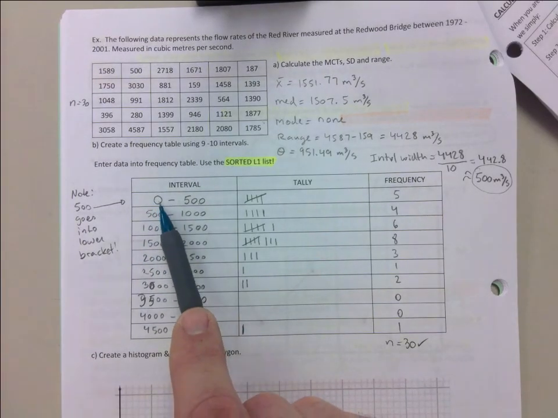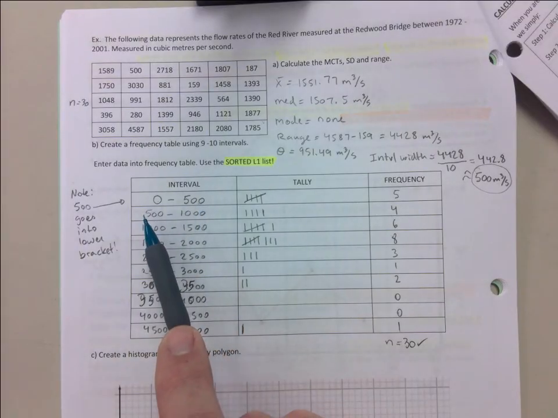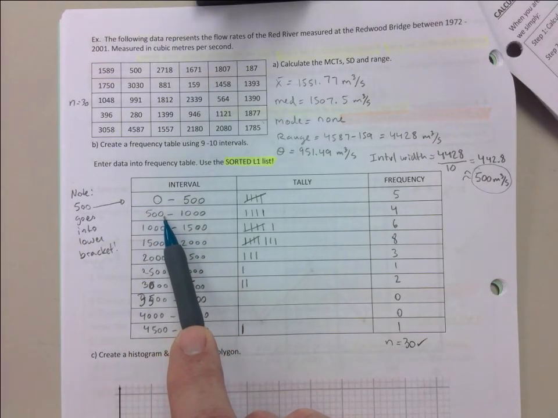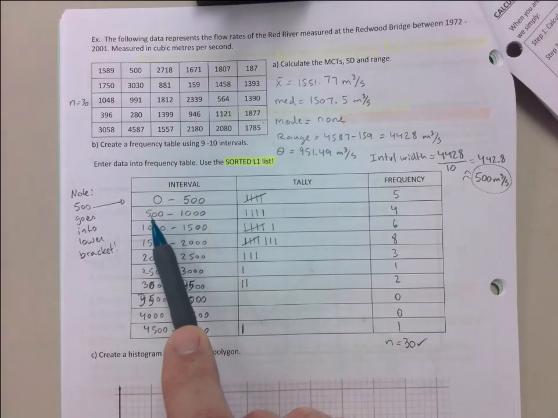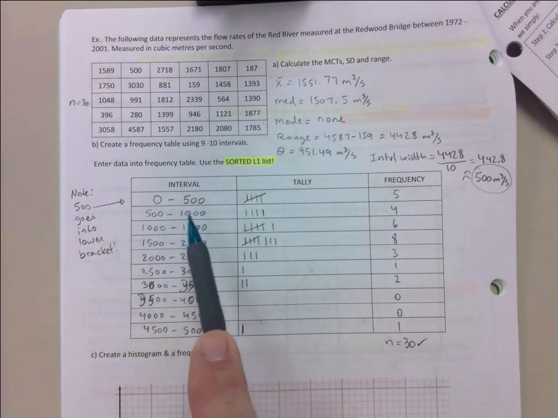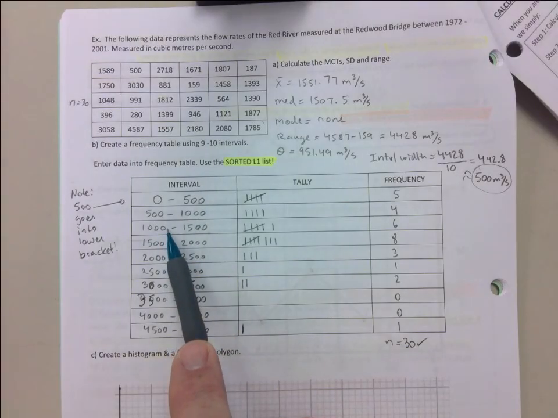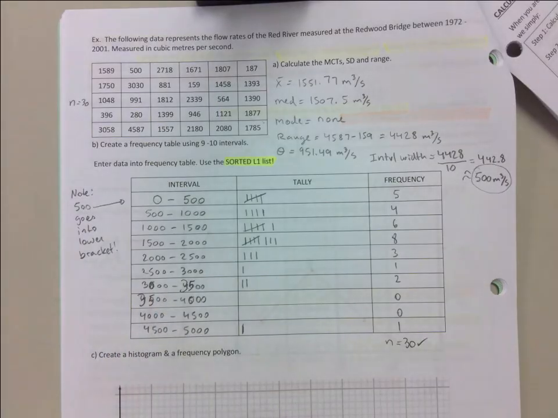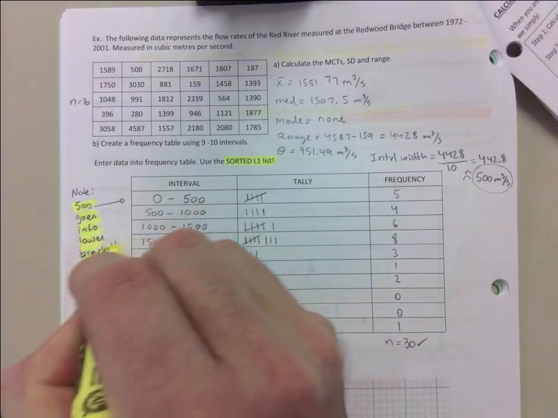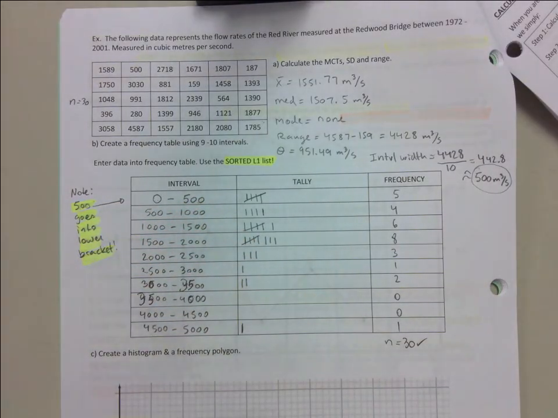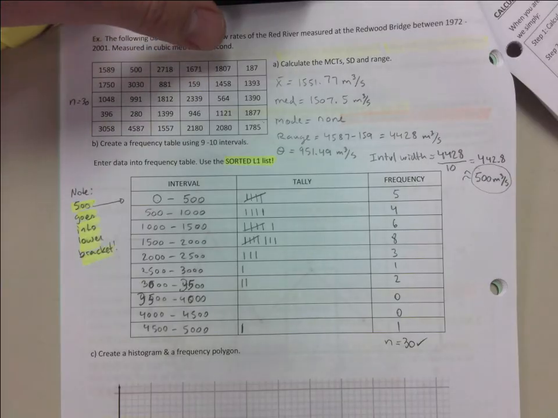Technically, this goes from 0 to 500. This is technically 500.1, right? Just a little bit more than 500 to 1,000, 1,000.1, and so forth. So it's a little bit more. That's the implication here. Okay? All right. Once you've done that, the graphing part should be straightforward.